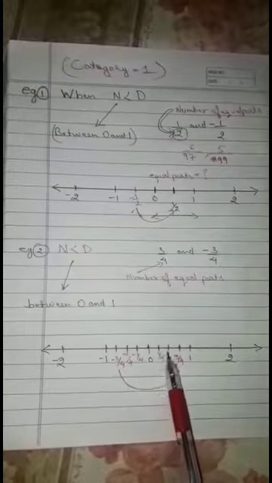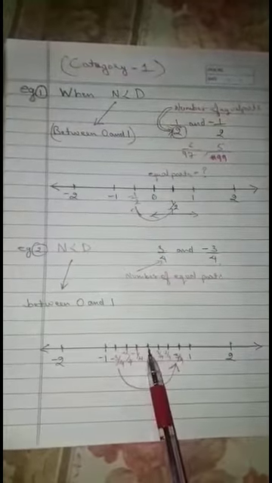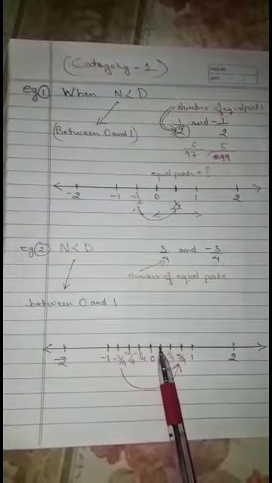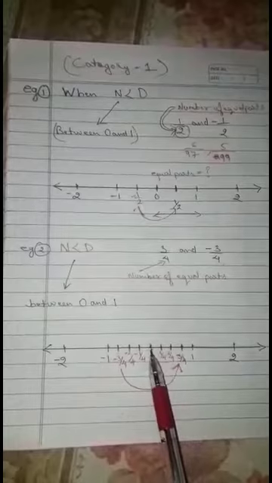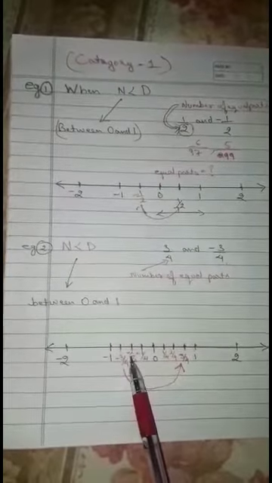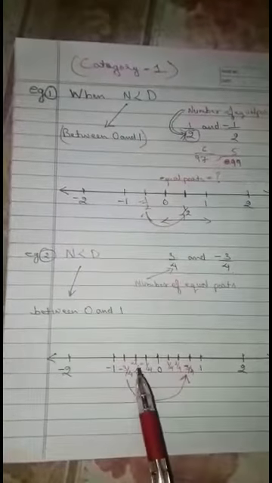Now this 1 upon 2, 2 upon 4. See how I've done. From here I've counted 1, so it will be 1 upon 4. From here 1, 2, 2 upon 4. Similarly this way also, minus 1 upon 4 and minus 2 upon 4. This is just for your understanding.